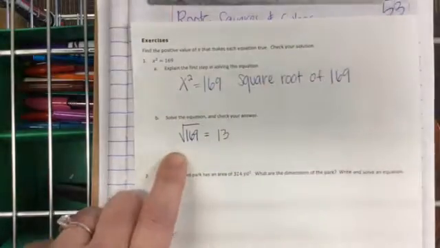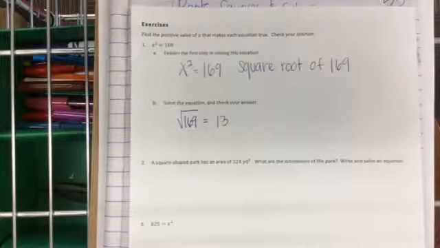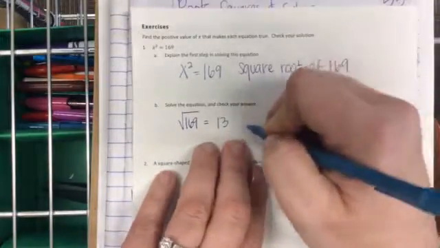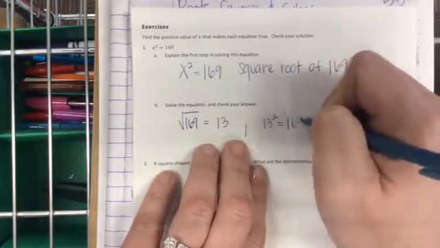Can we just divide 169 divided by 2? No. You cannot divide by 2 because it's square rooting it. And let's check it. 13 squared equals 169, so we're good.